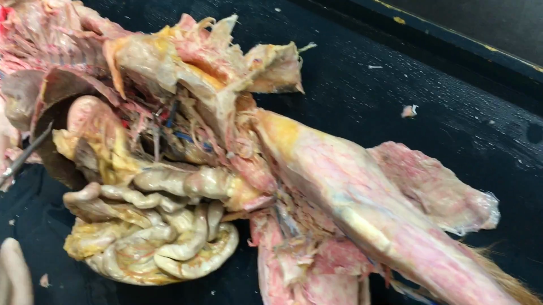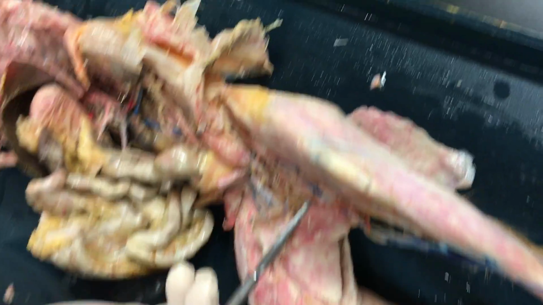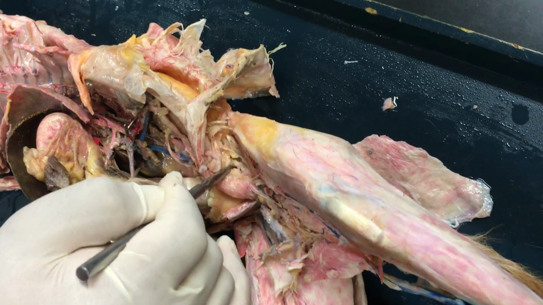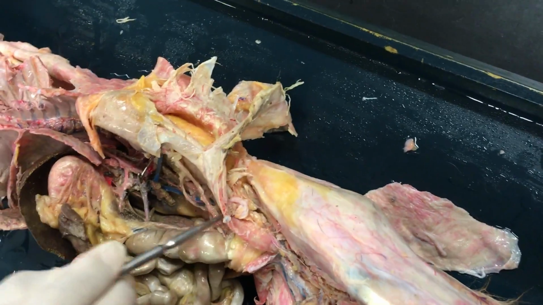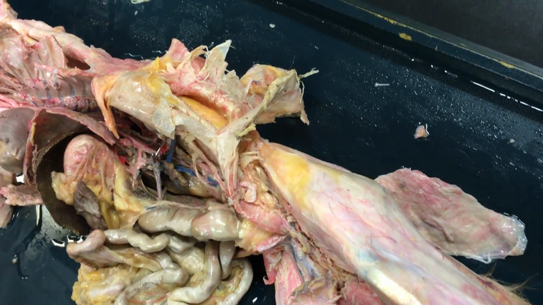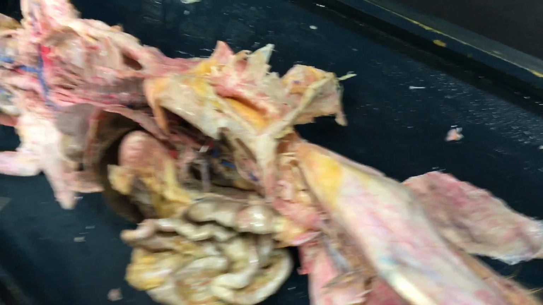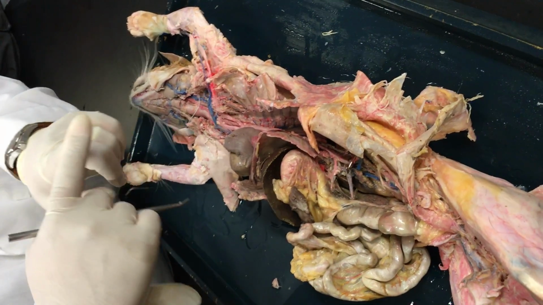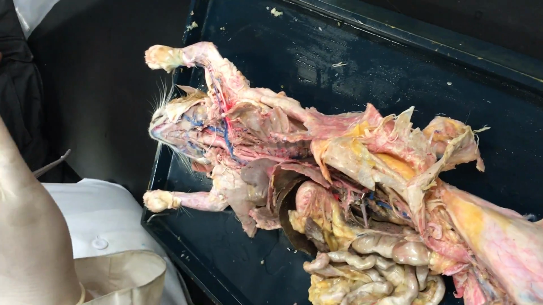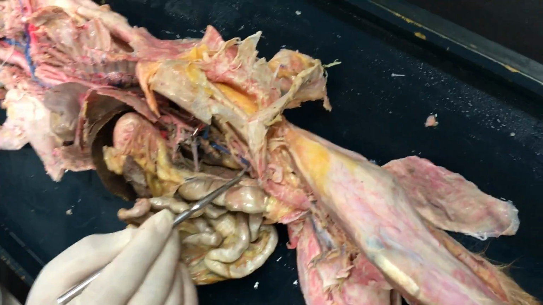If we're draining back, you would have the great saphenous vein, very superficial on the medial aspect of the knee, draining into the femoral vein. That femoral vein makes its way back through the abdominal wall. And again, not very visible here, but the route would be the femoral vein drains into the external iliac vein. That external iliac vein would merge with an internal iliac vein to form the common iliac vein. Then you have a left and a right common iliac vein that merge together and ultimately drain back into this inferior vena cava.